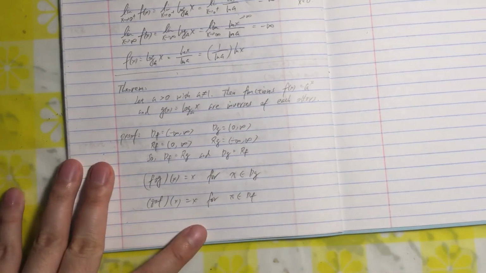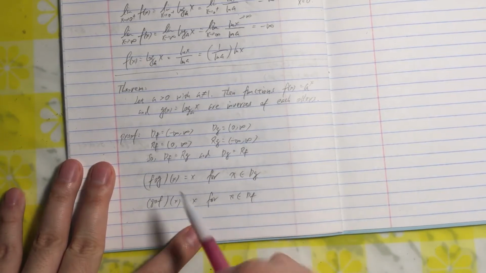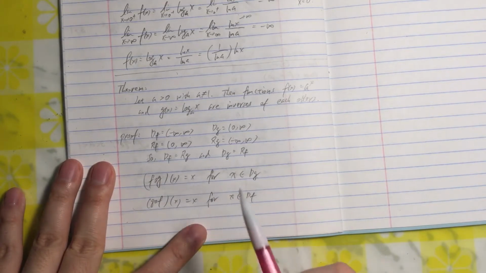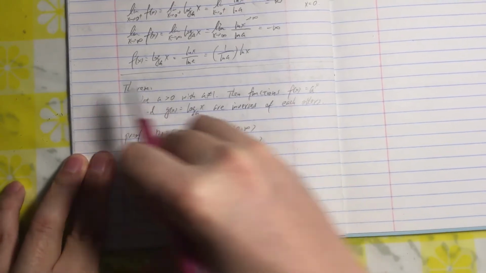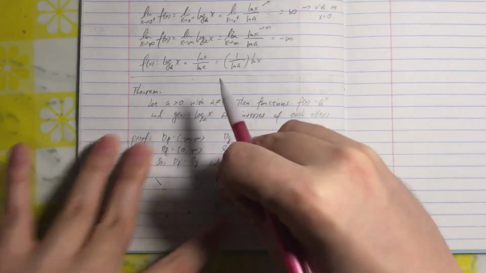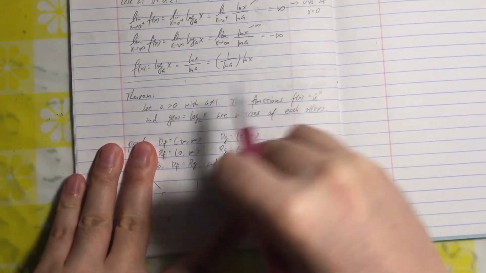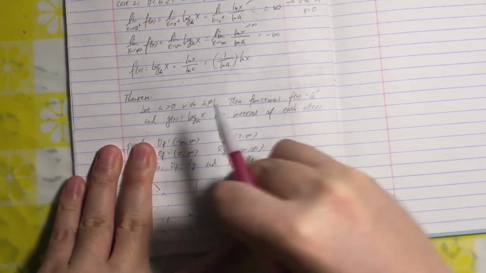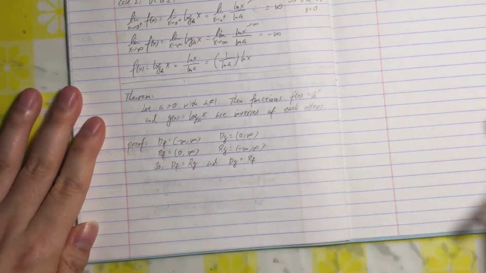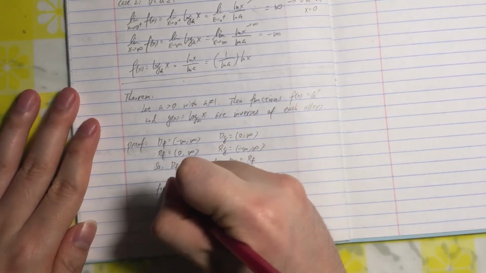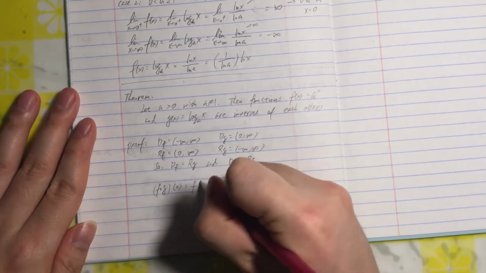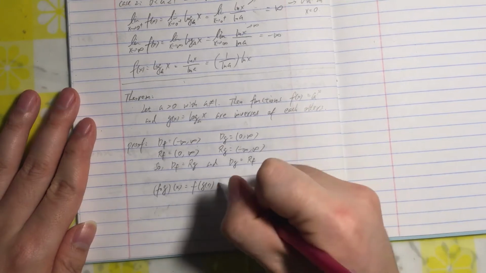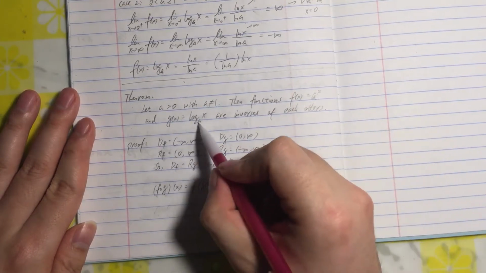So let's prove it. We verify the first equation first. We try to show that f of g of x equals x for all x in the domain of function g. Here, g of x is log base a of x.